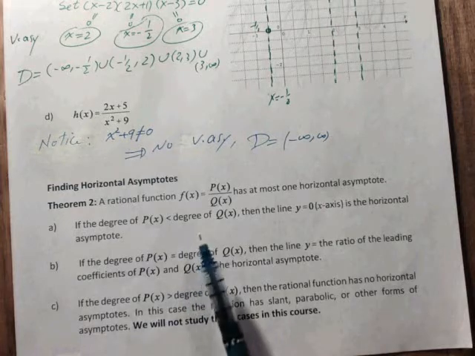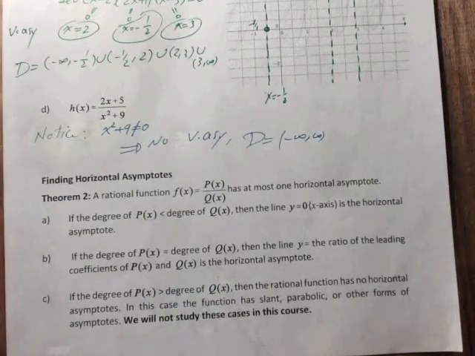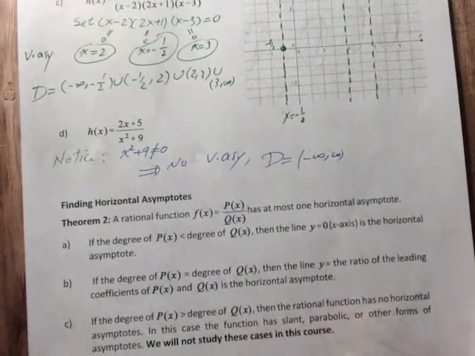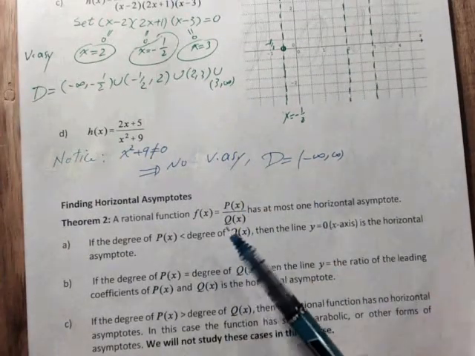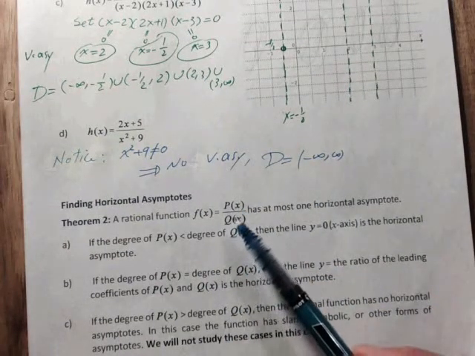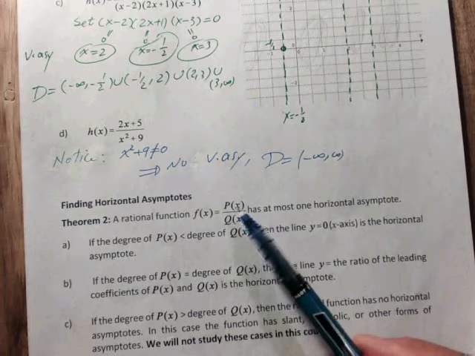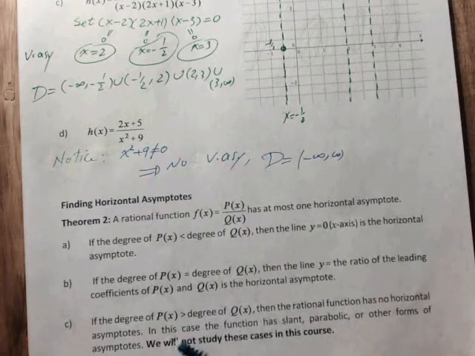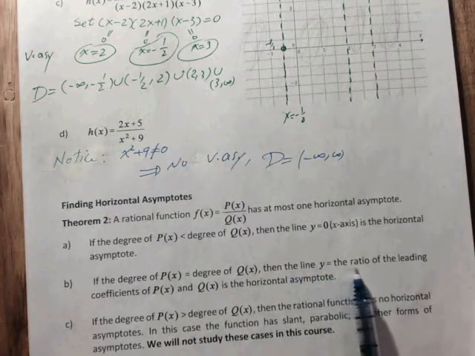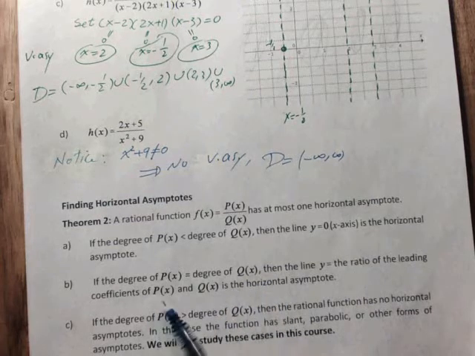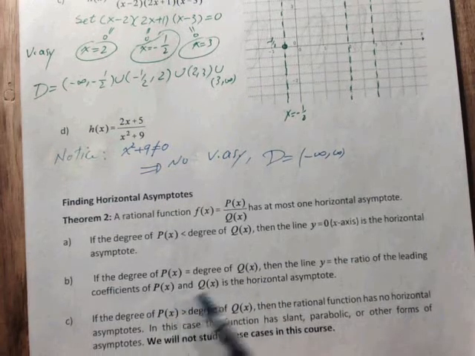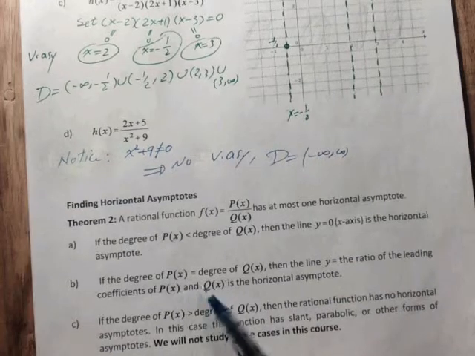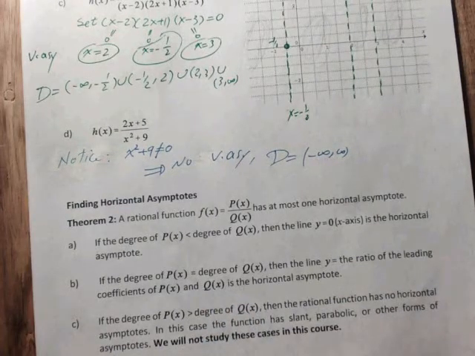If the degrees are equal, if p and q have the same degree, let's say p is degree 5, so is q. P has degree, let's say 2, so is q. So if the degrees are equal, then you say y equal to the ratio of the leading coefficients. Leading coefficient of p and q is a horizontal asymptote. Okay, we're gonna do that in just a second. Let me just do this last case.